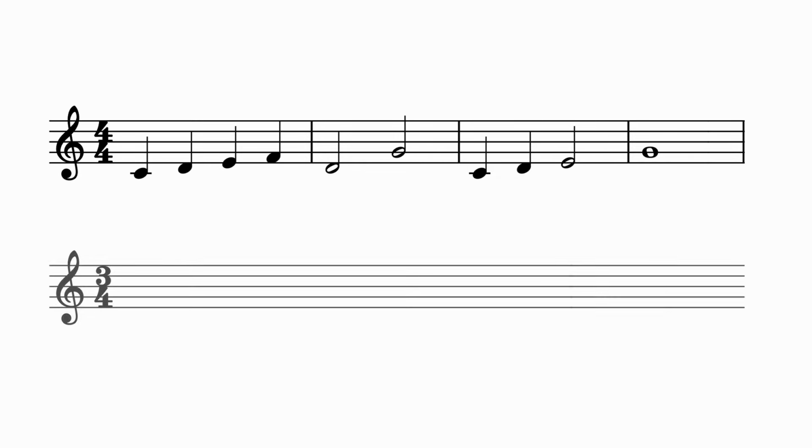However, in a 3/4 time signature, there can never be a whole note in a bar, because it's too long. On the other hand, if we put only a half note in a bar, it's incomplete. There's a quarter note missing.